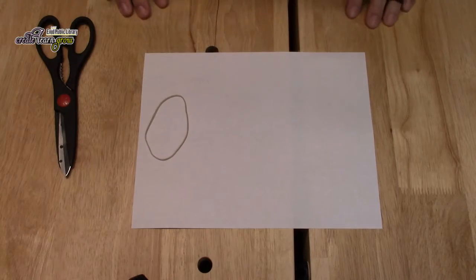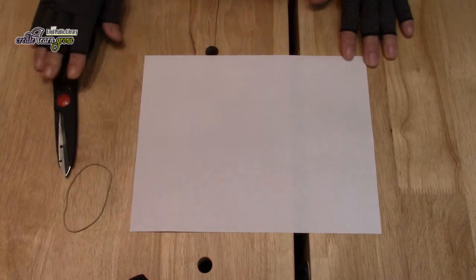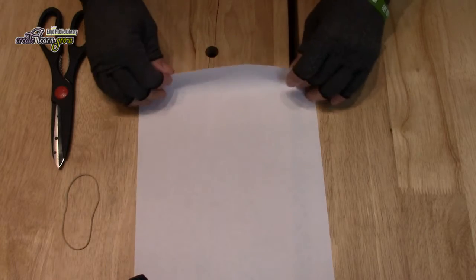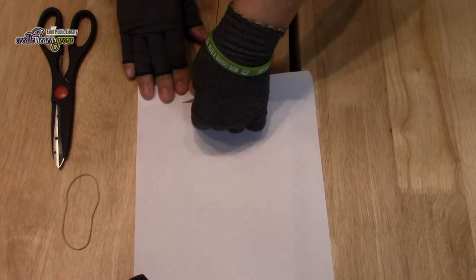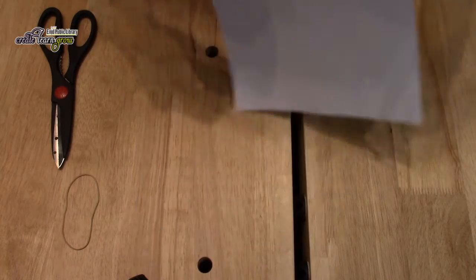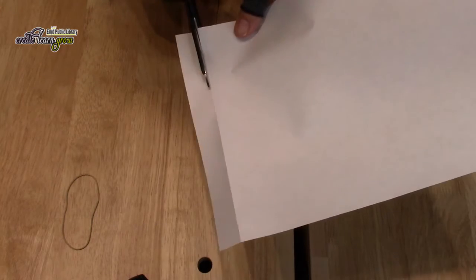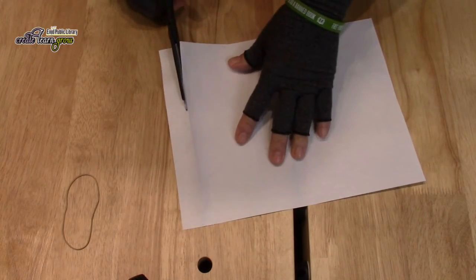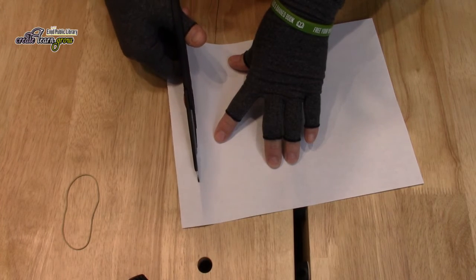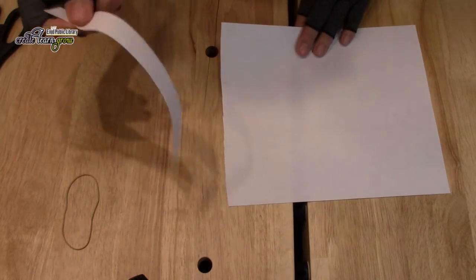All right, let's make a slingshot. We are starting with a plain piece of paper, one rubber band, and a pair of scissors. I am going to take and fold up a small section of the paper, and then I'm going to cut this section off. This step isn't actually required for making the slingshot. I am making ammunition with this piece. Ammunition, set that aside.